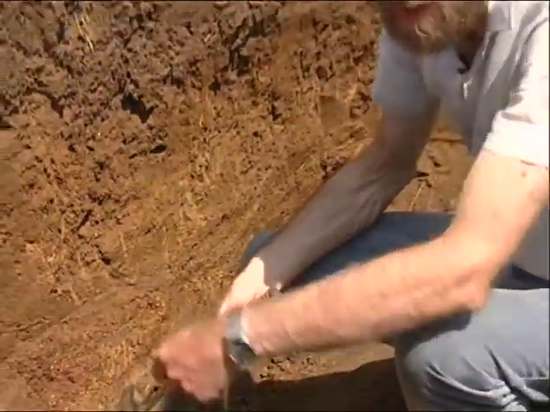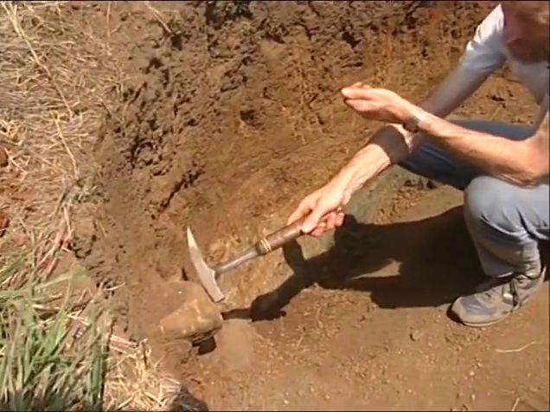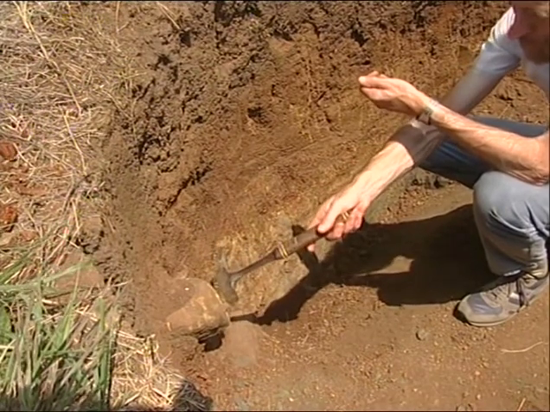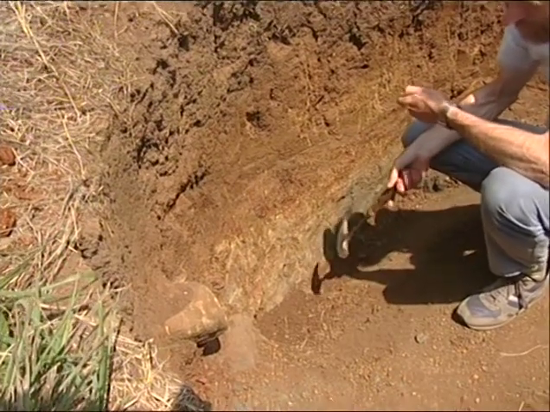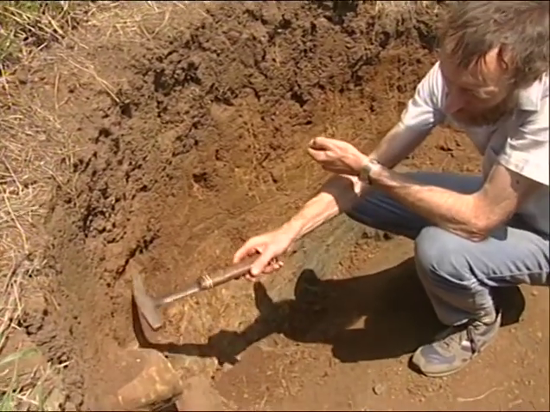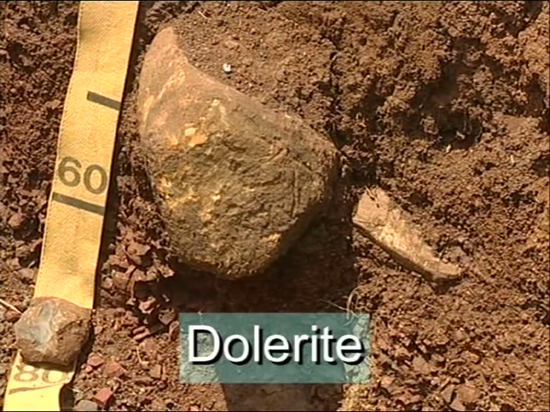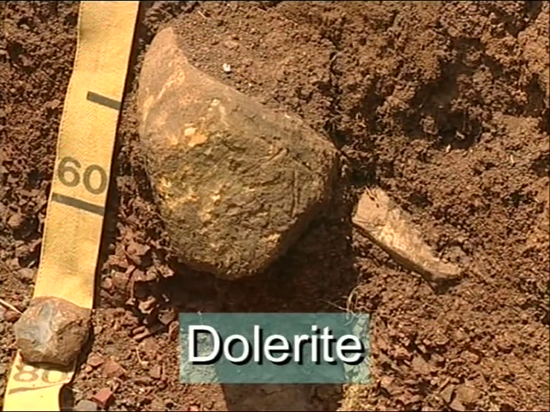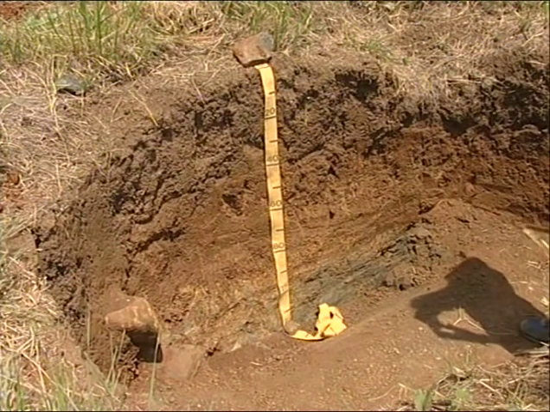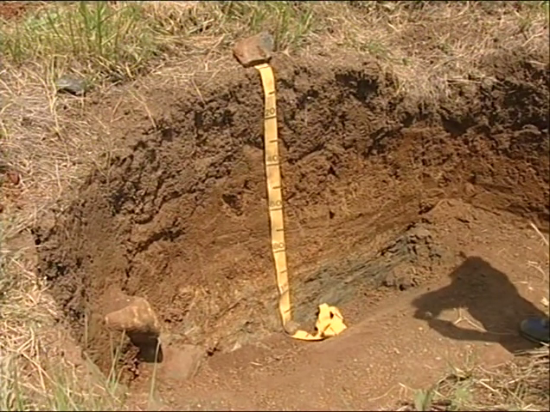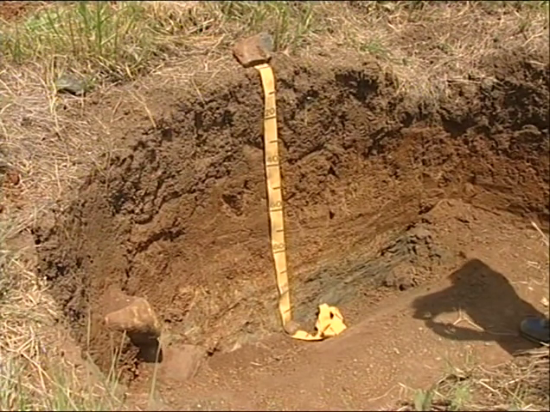And the clue that we have here to the origin of this material lies with this very large boulder in the profile here, which you can see is at about the same level as this red and yellow material. This boulder is dolerite, the other major parent material of the soils of Pietermaritzburg. And when it weathers, it very often weathers to red or yellow soils. So it appears then that in this profile we have shale at the bottom, but then on top of the shale we've had a layer of dolerite enriched material.